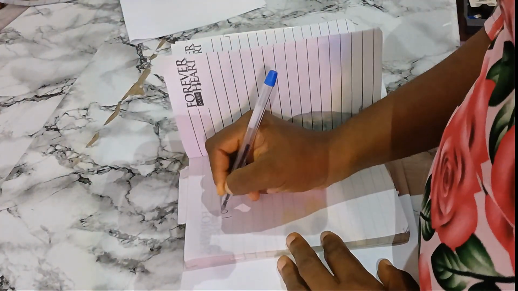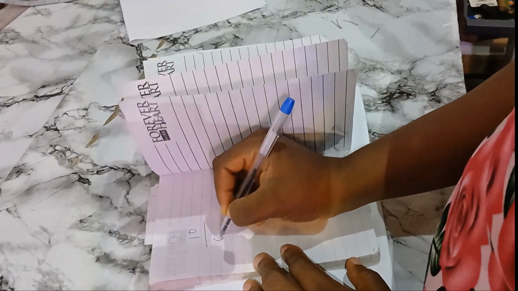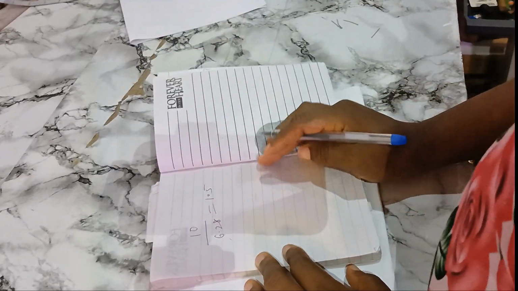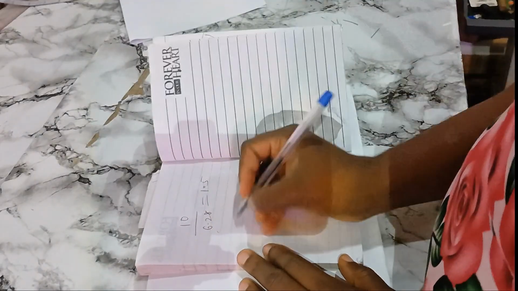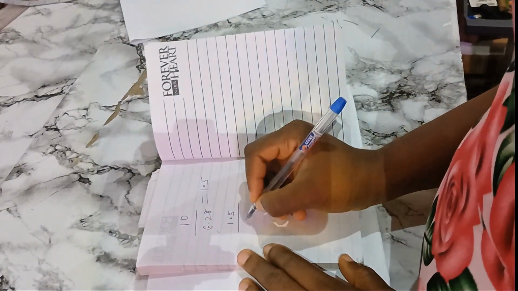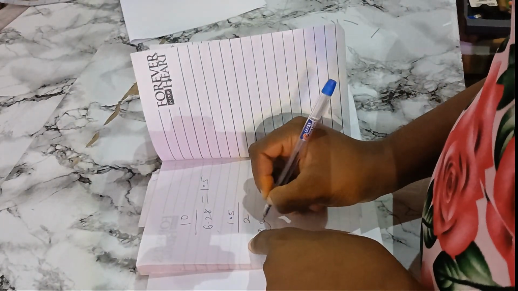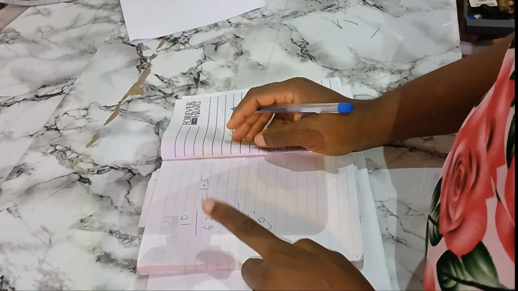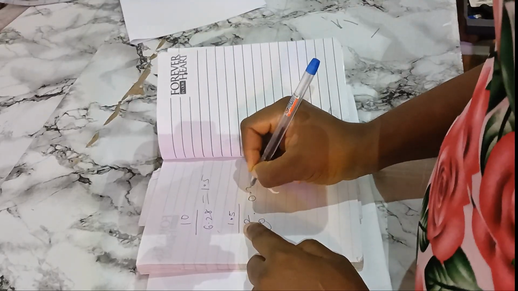I'm working with 10 inches as my waist circumference. So 10 inches divided by 6.28 will give me 1.5. For me to get the radius of 720 degrees flay, I will now divide 1.5 by 2. So what I need now for this 720 degrees flay is half of 1.5. So 1.5 divided by 2 will give me 0.75.